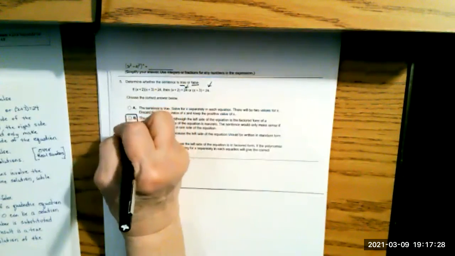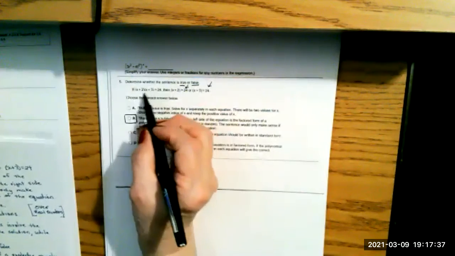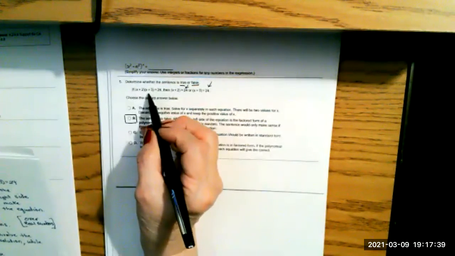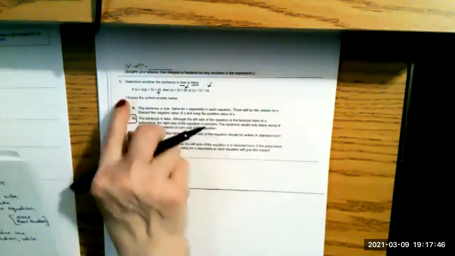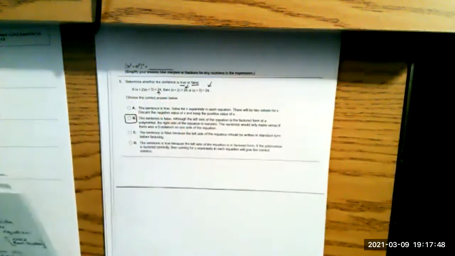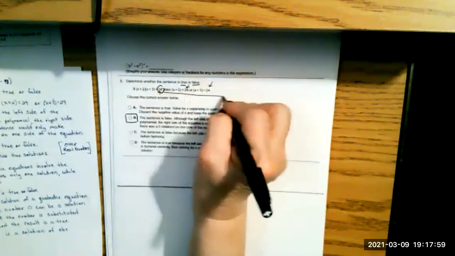How about this one? It says the left side of the equation is in factored form, which it is. The right side is not 0. So that's why you can't set each one of them equal to the 24, because the right side has to be what? Anybody know? What does this right side have to be?